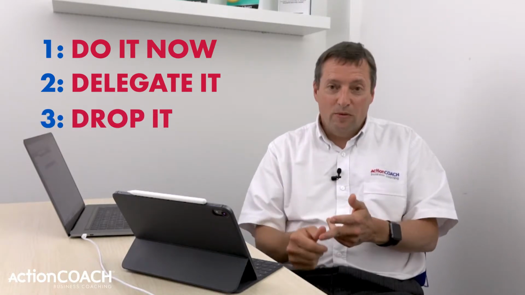So the 3D rule is about looking at each activity, where you're spending your time, and deciding which of three ways to treat it. And the three ways are that you're either going to do it now, or you're going to delegate it to someone, or you're going to drop it, meaning get rid of it. Now, the getting rid of things, people often find the biggest challenge, so let me start at the end with that one. Create yourself a stop doing list.